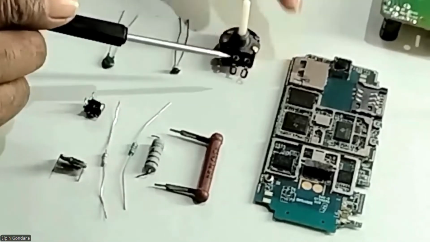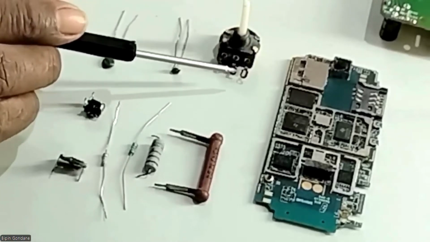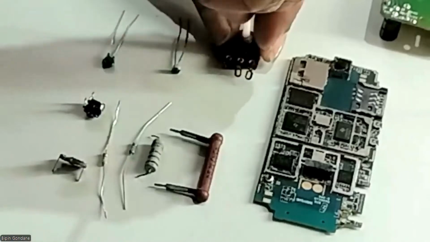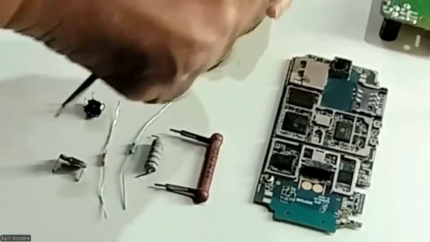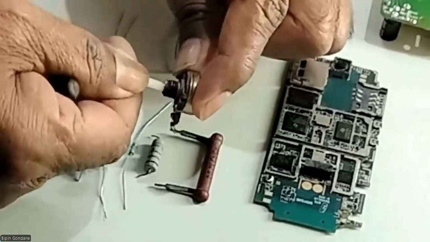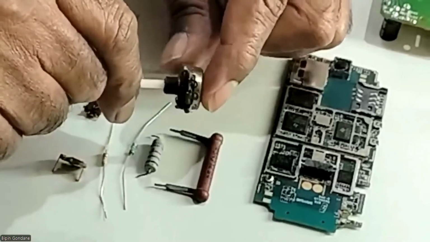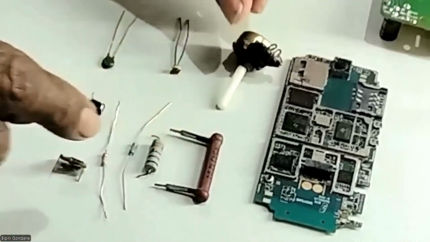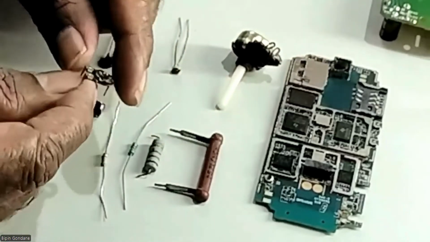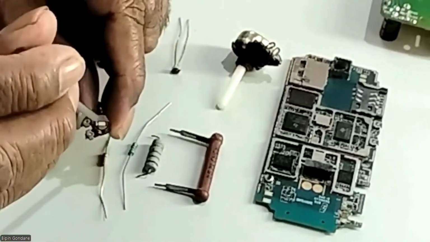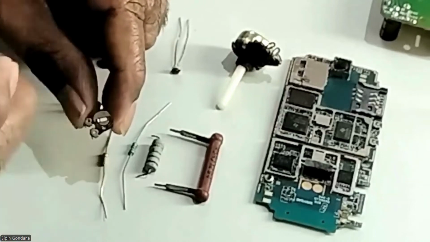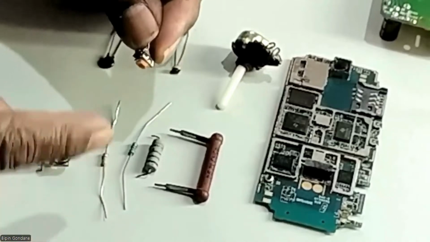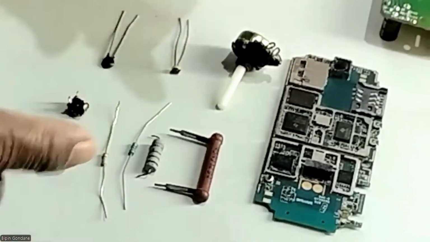This is a variable resistor, okay, which has 3 points, 1, 2, and 3. There is a shaft. You can vary the resistance with this shaft. If you turn it left and right, the resistance changes. Here also you have 3 points, but you have to use a screwdriver, and this is called a preset. Even this is also a preset, and this is also a preset. This is the type of resistor.